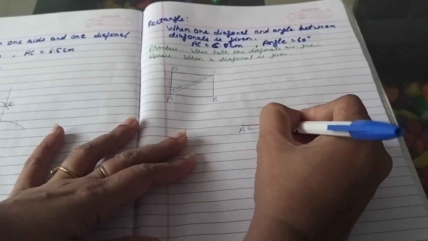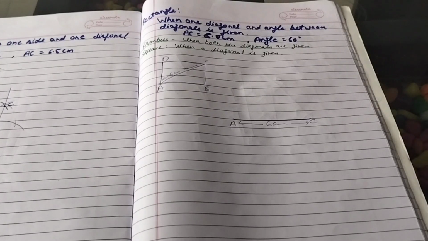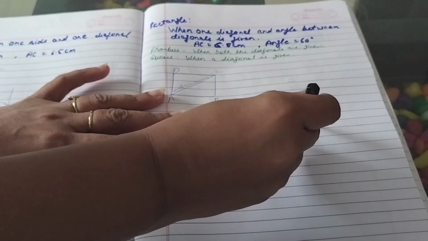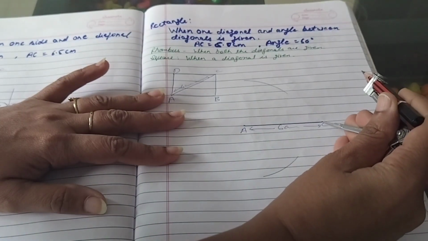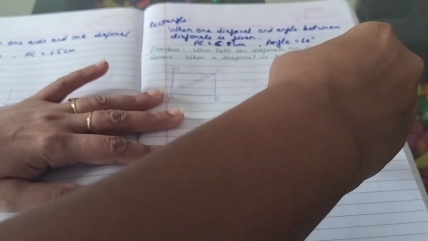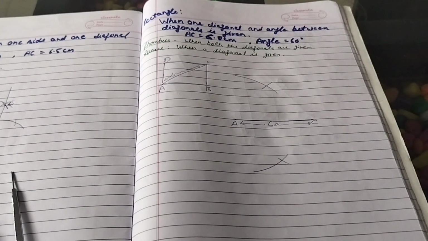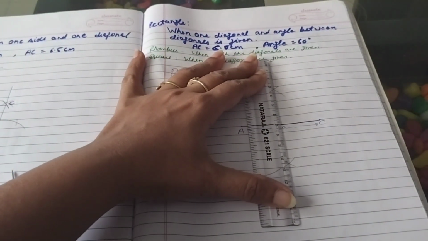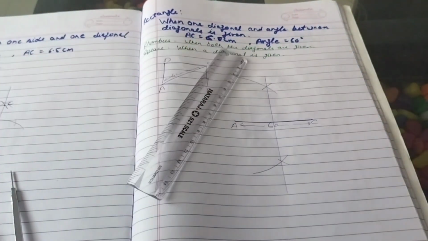Now we will be drawing the perpendicular bisector of AC. We take a radius more than half the length of AC. From A as the center, we make arcs, and with the same radius and C as the center, we make arcs which intersect the previous arcs. The point where they intersect, we join these two. This is the perpendicular bisector, which bisects AC and makes an angle of 90 degrees also.